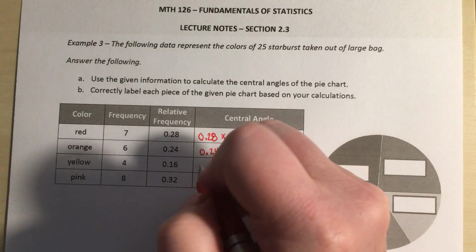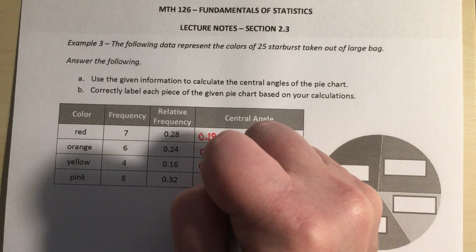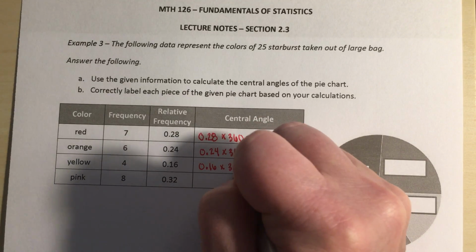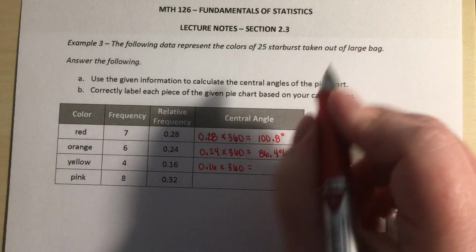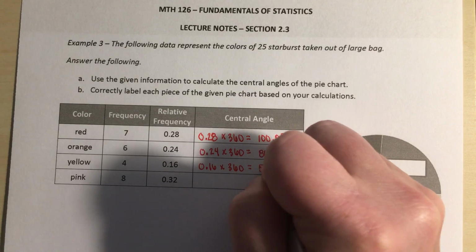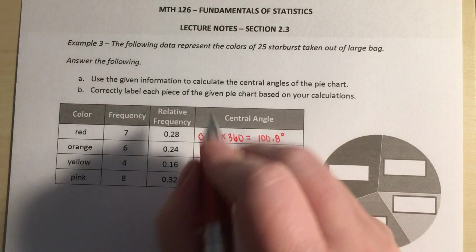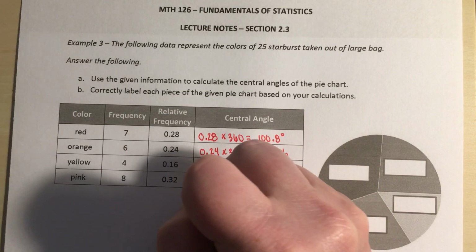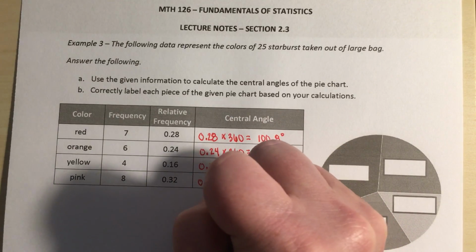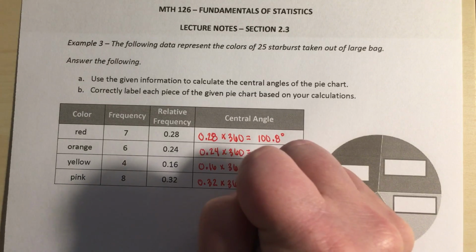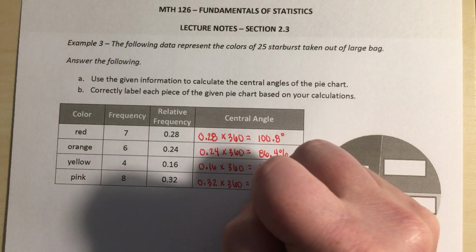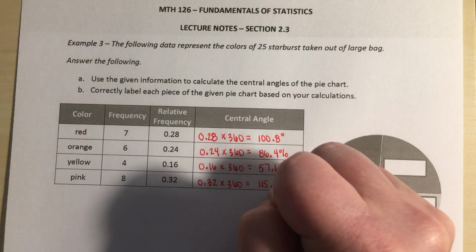We're going to take 0.16 times 360. That's going to give us 57.6 degrees. And then we're going to take 0.32 times 360 to get 115.2 degrees.